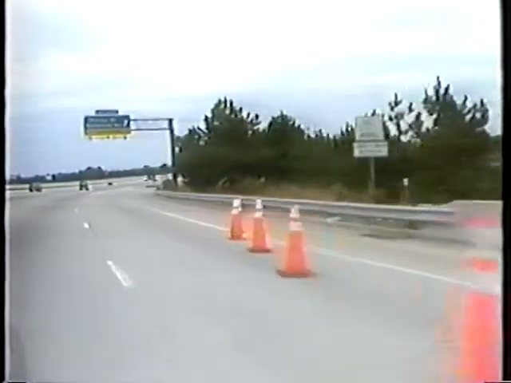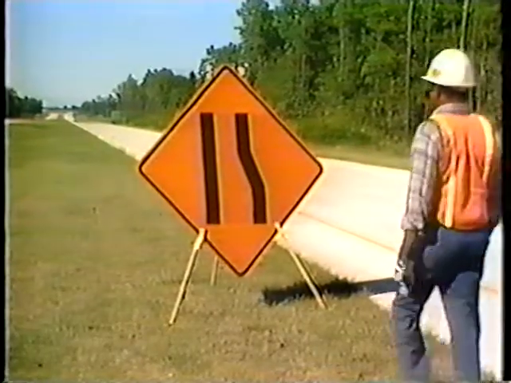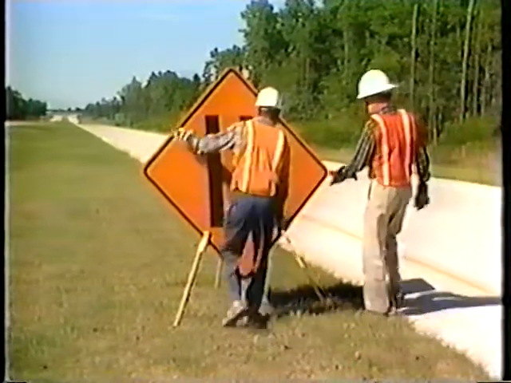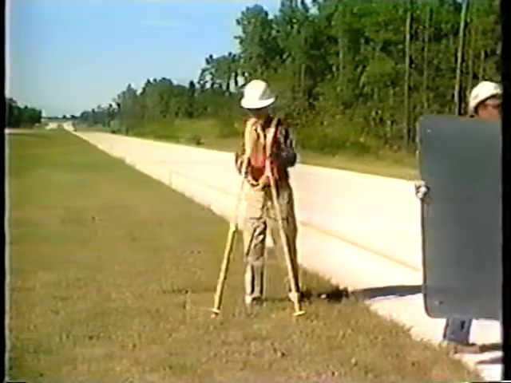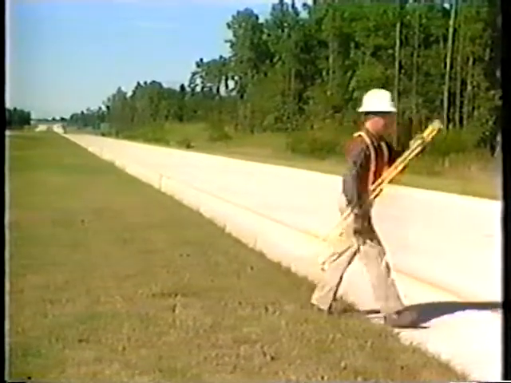Now the work activity may begin. After the project is completed and all workers, materials, and equipment are off the roadway, the traffic control devices are removed in reverse order of installation.